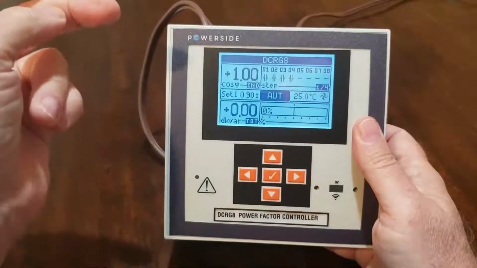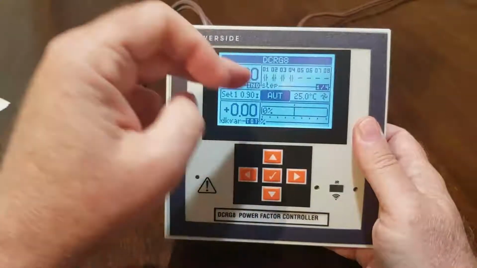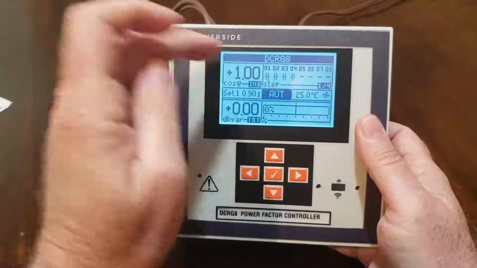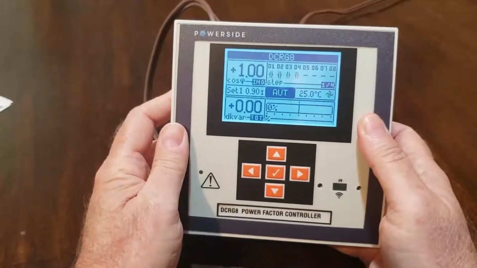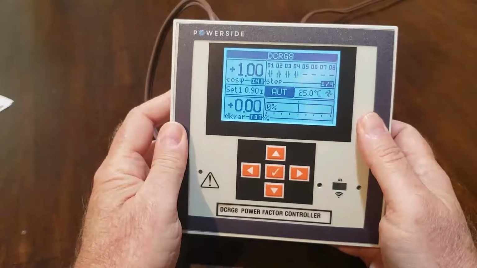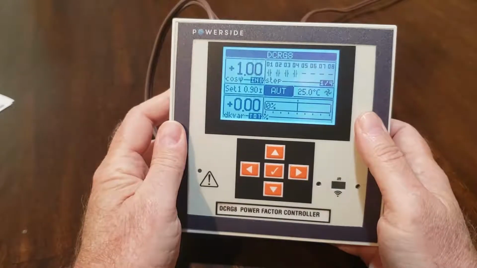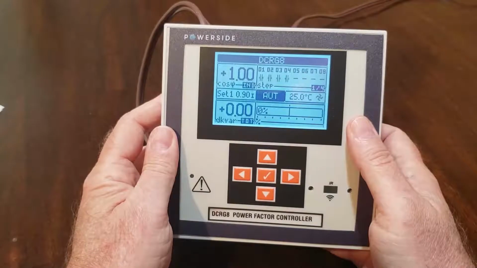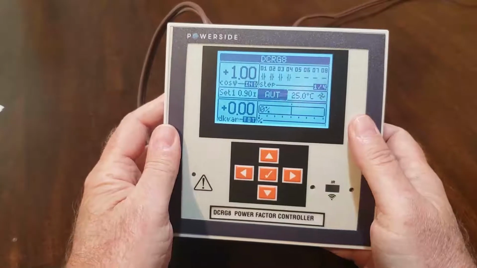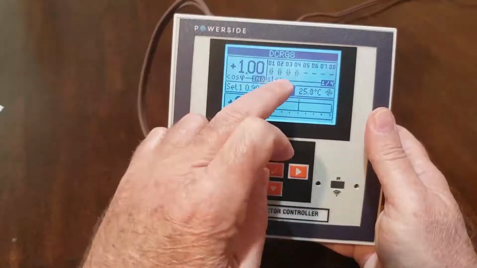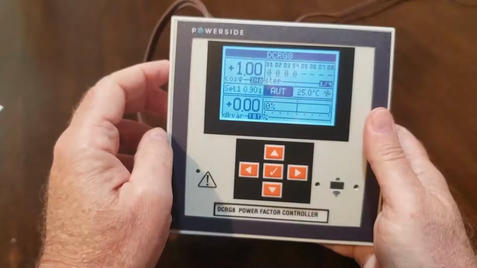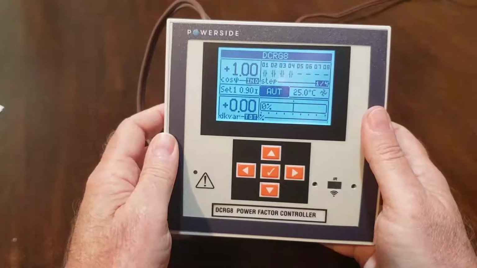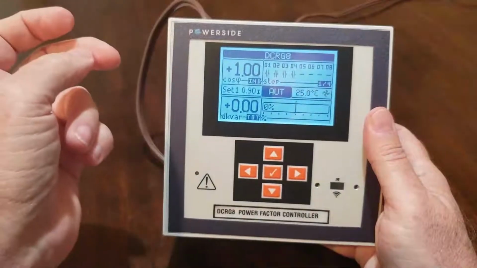AUT means auto. There are 2 things that can be here. The first one is auto. The other one is manual, and we always want to see it in auto, because manual means it's set up for manual operations, which is there for troubleshooting or working on the system. So for normal day-to-day operations, we always want to see this as auto. And here are bar charts showing kVAR in the system. So that's the basic display.